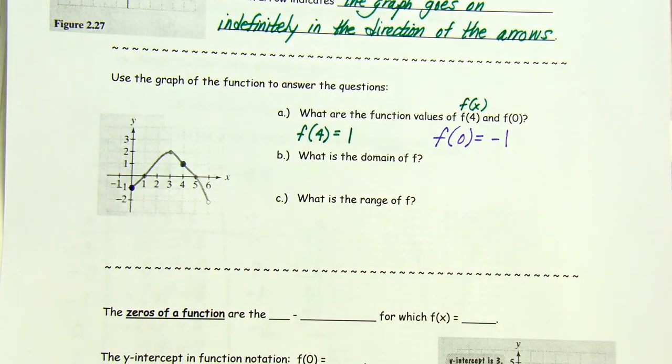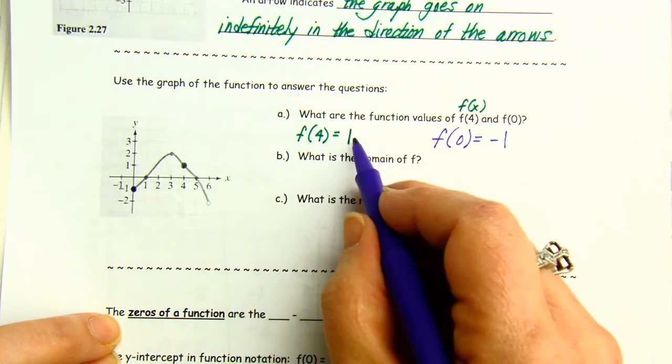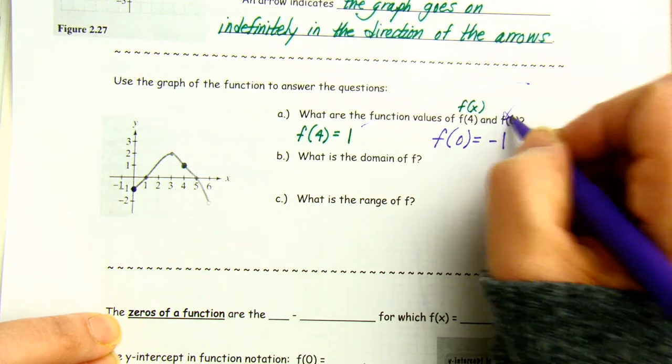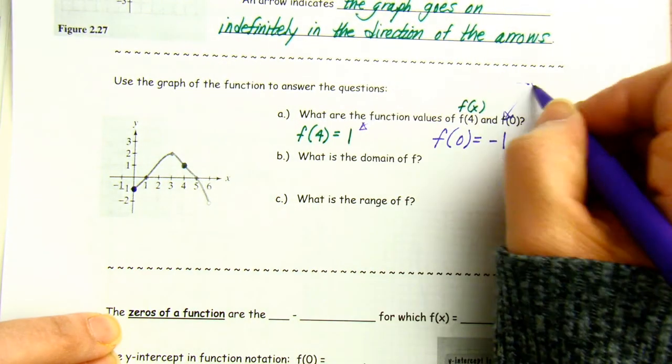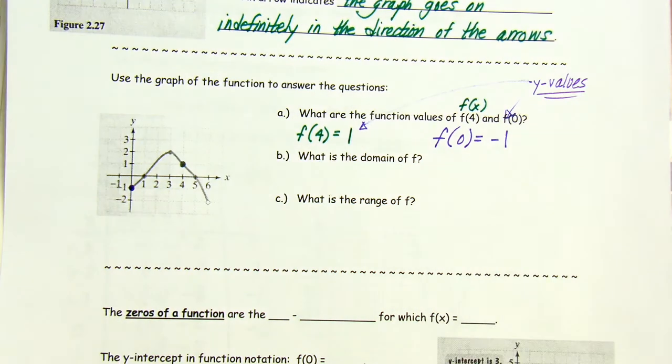These right here, the 4 and the 0, those are x's, and these are y's. Those are the y values given the x values. Kind of like evaluating a function when you get an equation, but only this time they're giving you a graph.